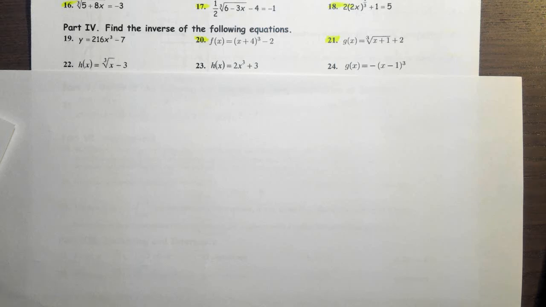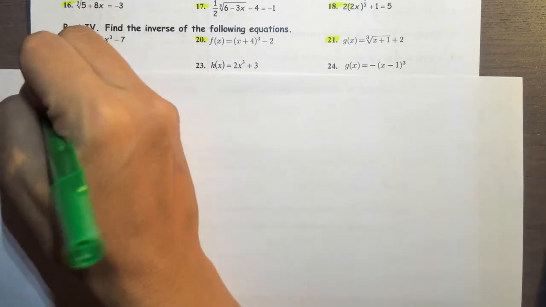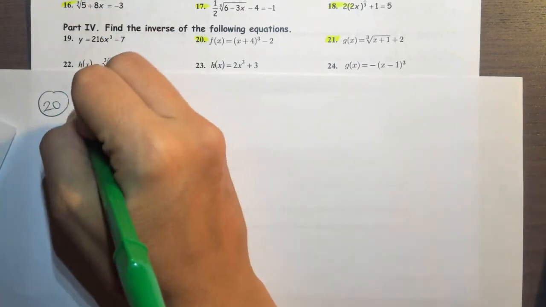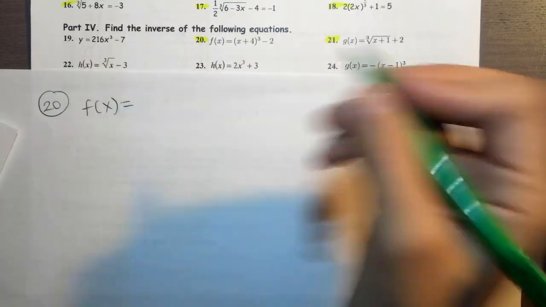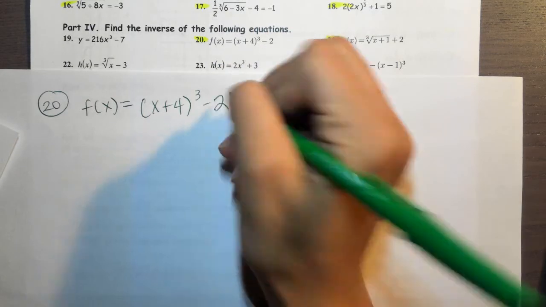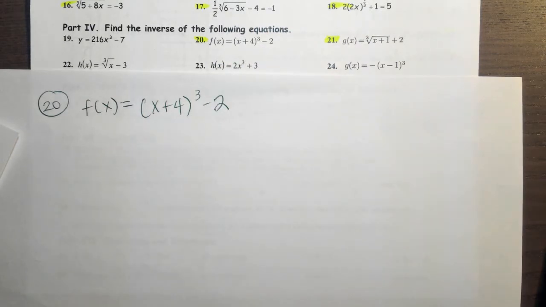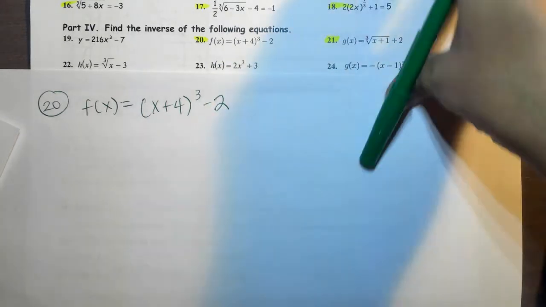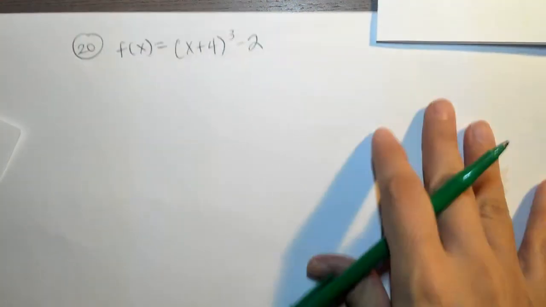Alright, so this is part 4. It says find the inverse of the following equations. We're going to do number 20. So I have f of x equals (x plus 4) cubed minus 2. Now I call this the 4-step method when we're solving for the inverse algebraically.